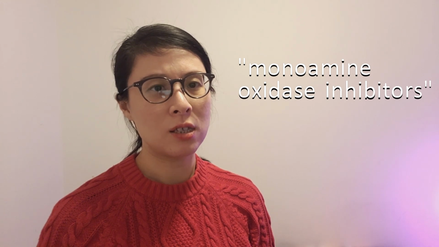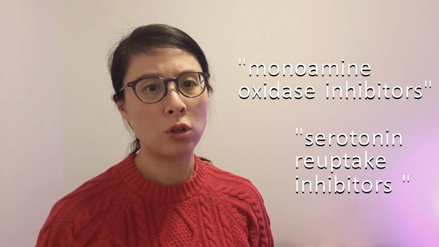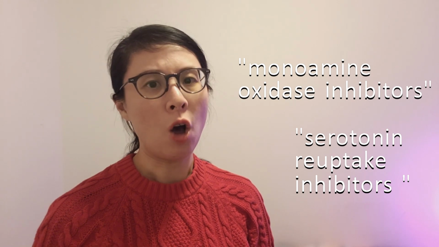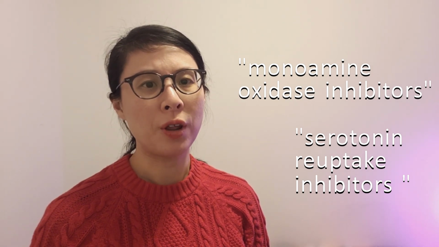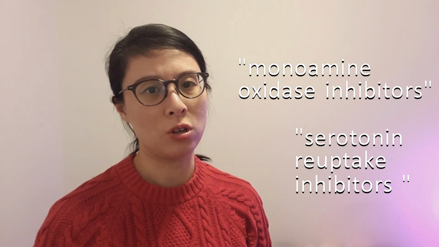Throughout history, treatments for depression have varied greatly, from bloodletting and exorcisms in ancient times to early 20th century methods like electroconvulsive therapy and psychosurgery. The advent of antidepressant medications in the 1950s revolutionized depression treatment, with drugs like monoamine oxidase inhibitors and selective serotonin reuptake inhibitors offering new hope for those suffering from this debilitating condition.